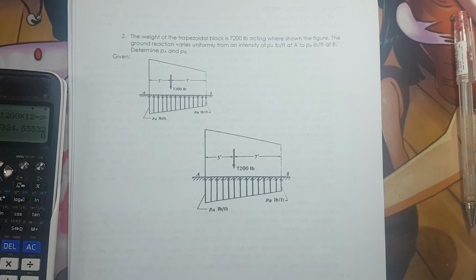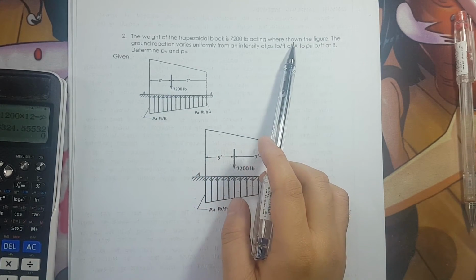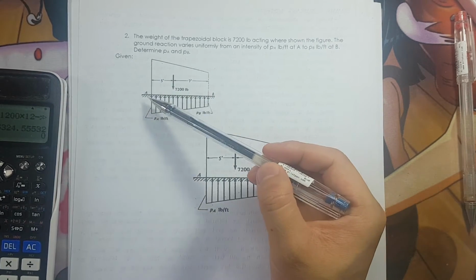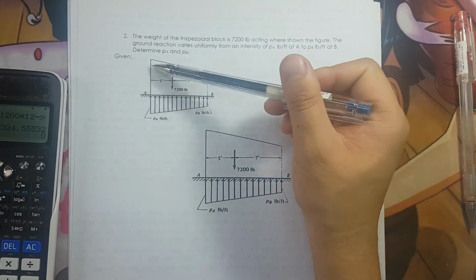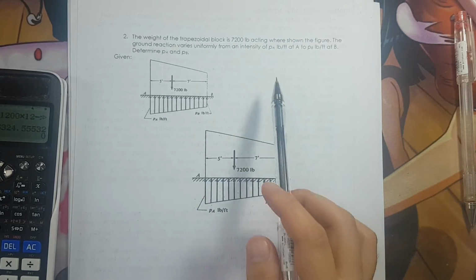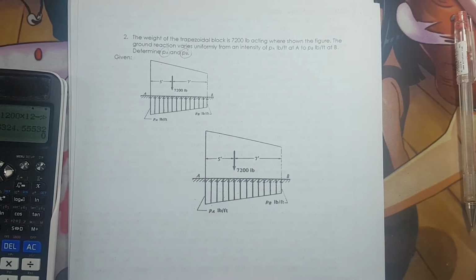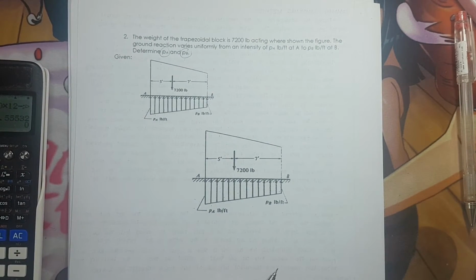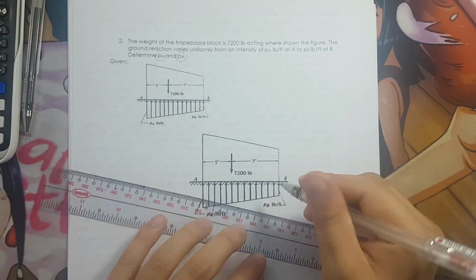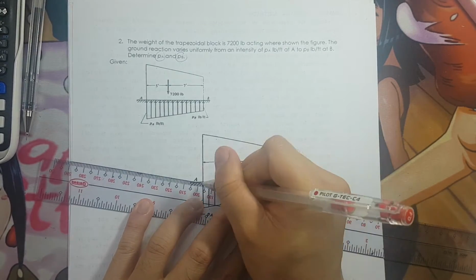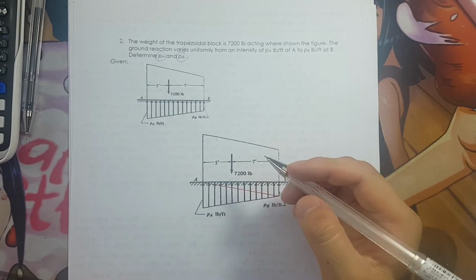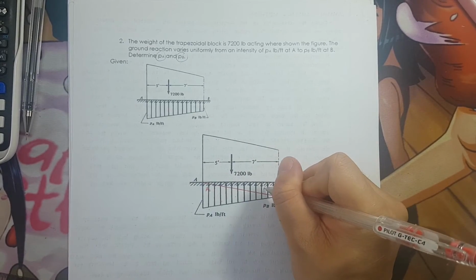Okay, so we have here problem number 2. The weight of the trapezoidal block is 7,200 pounds, acting where shown in the figure. The ground reaction varies uniformly with an intensity of PA on this side and PB on this side. Of course, since this is a trapezoidal or uniformly varying load, we will expect that the reaction would also be the same. Okay, so we are to determine the value of PA and PB. So what we're going to do here to make it a lot easier is to divide it into two triangles, because I need the value of PB and I need the value of PA. So we have here triangle 1 and triangle 2.